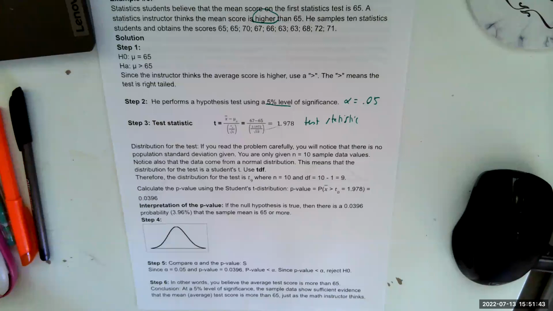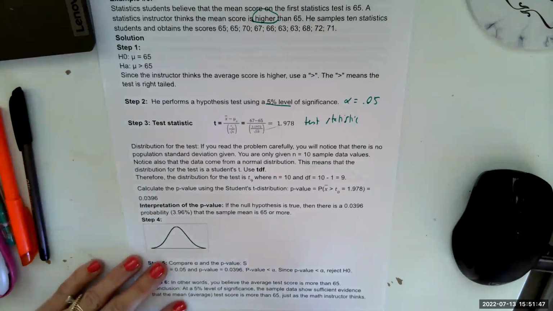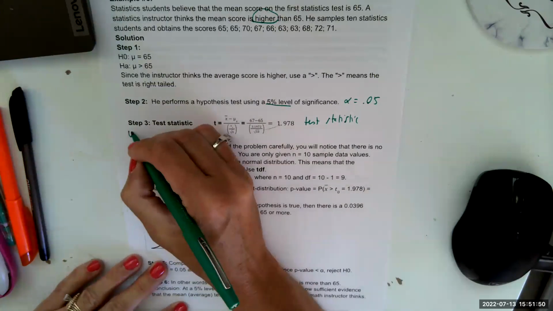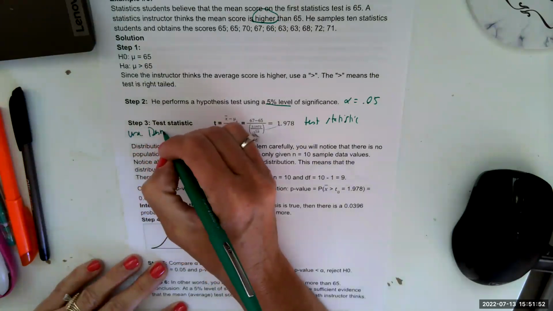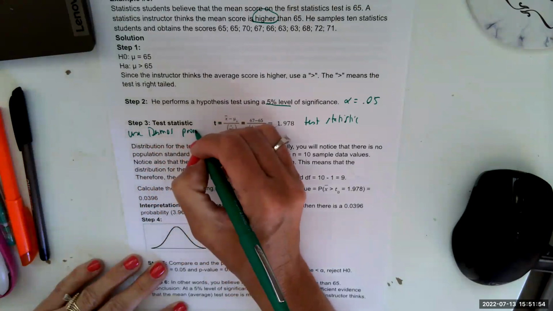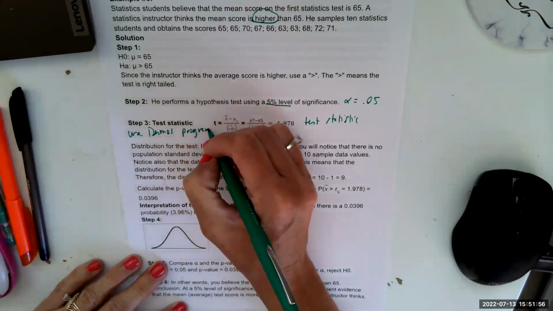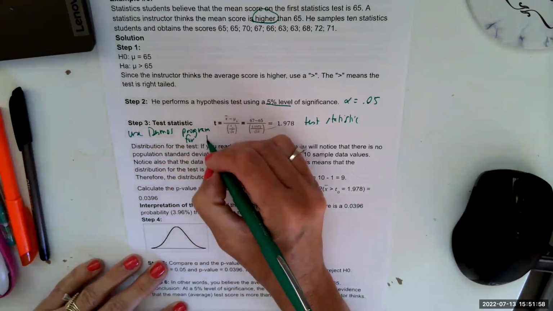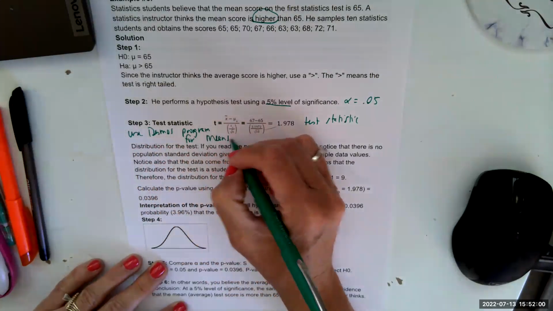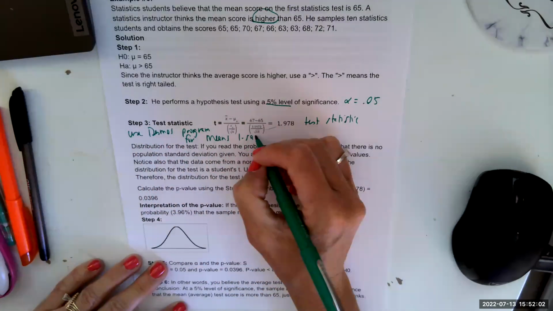But the cool thing is we can actually just use the Desmos program for means, one sample.